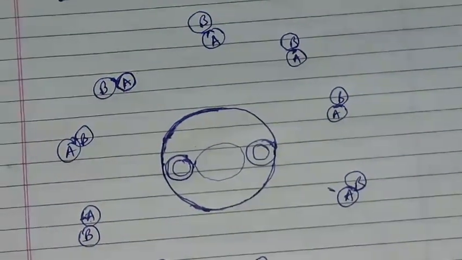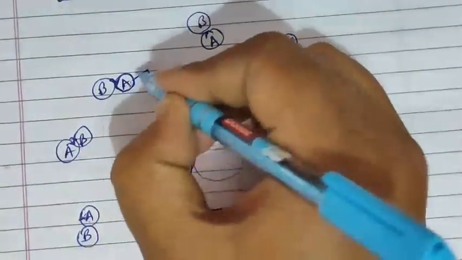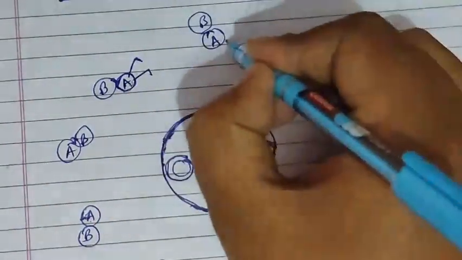Now from A, 2 arms are raised like this, that is A arm and B arm.